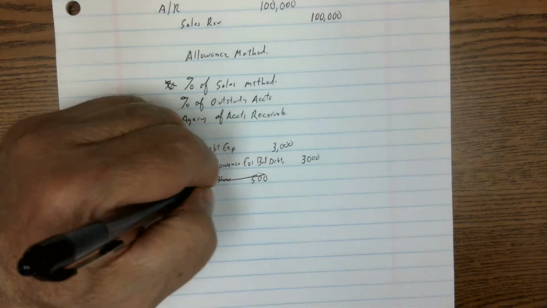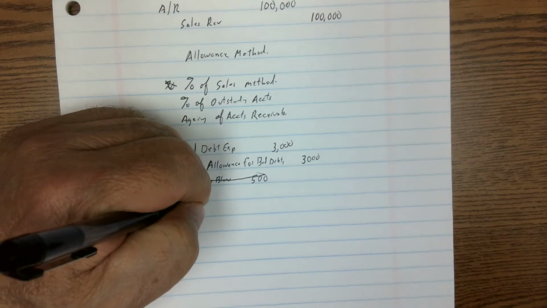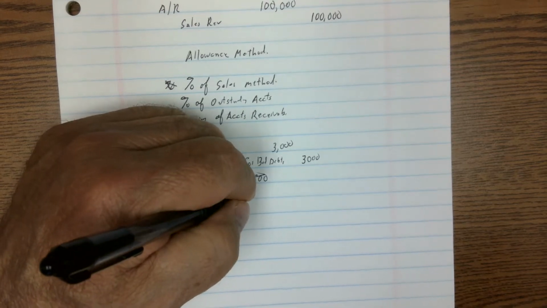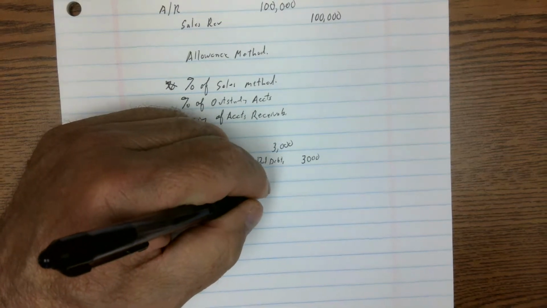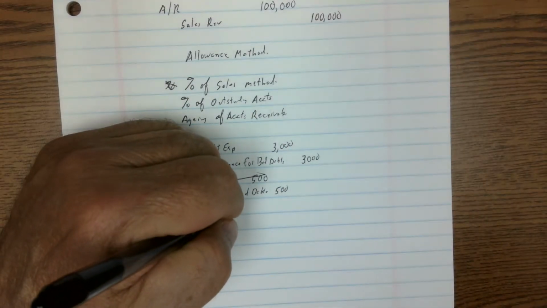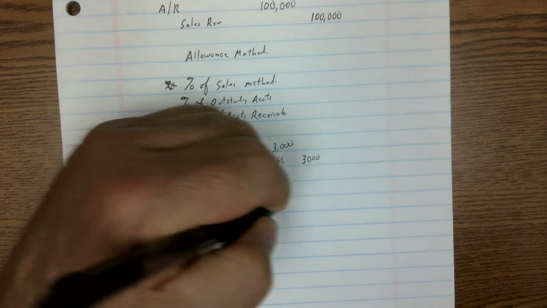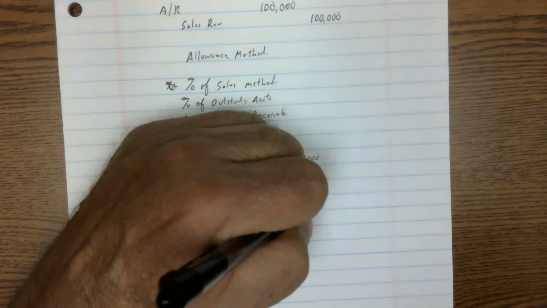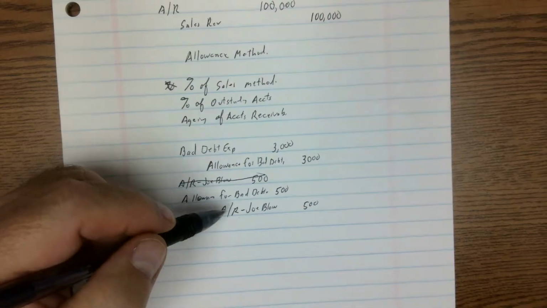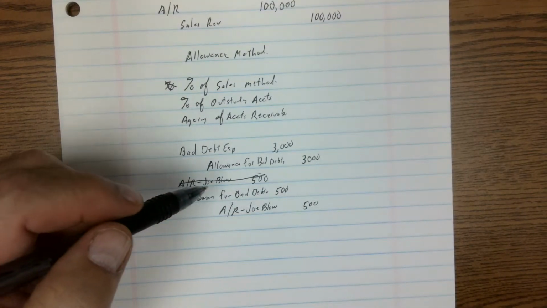I'm sorry, I did that backwards. It's going to be a debit to allowance for bad debts, $500, and a credit to accounts receivable, Joe Blow, $500. Remember, accounts receivable is an asset.